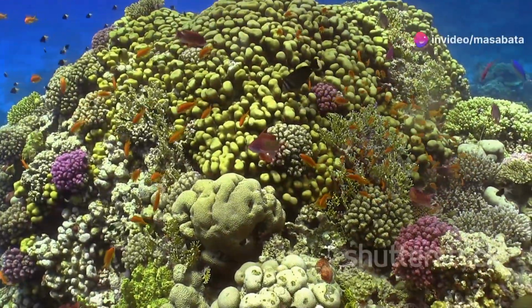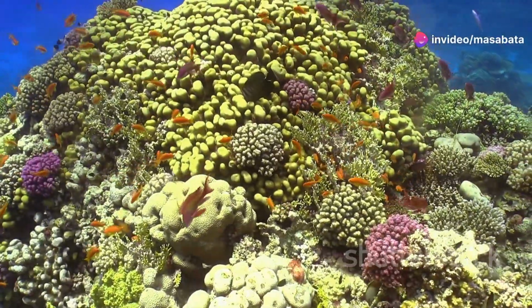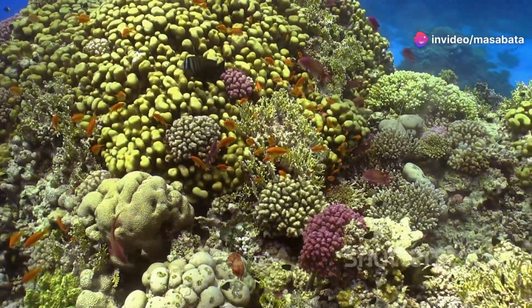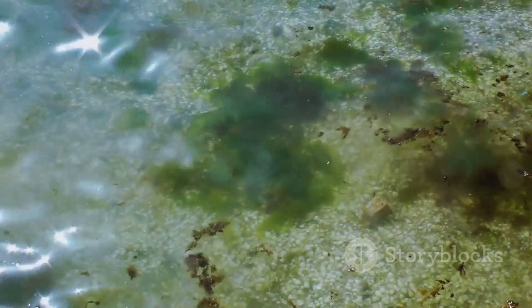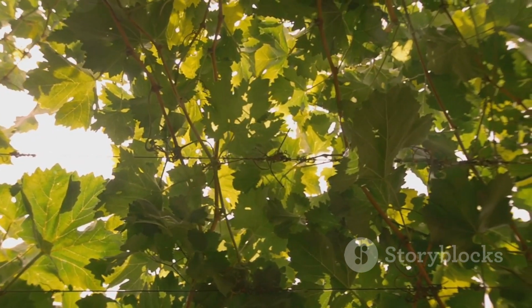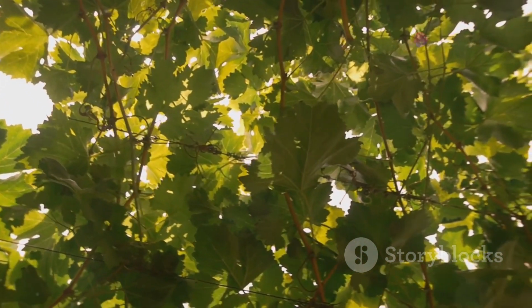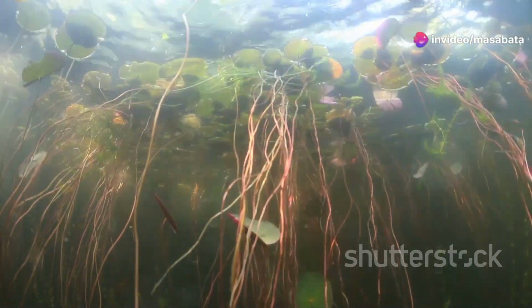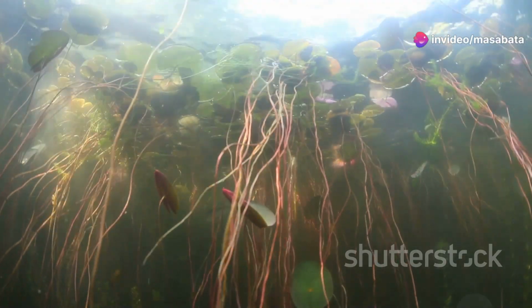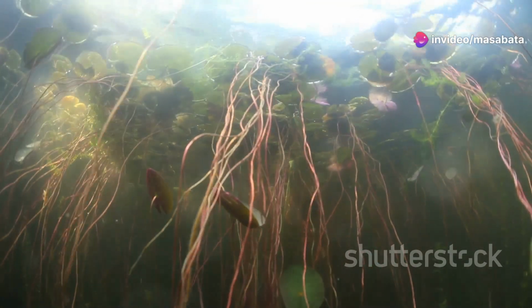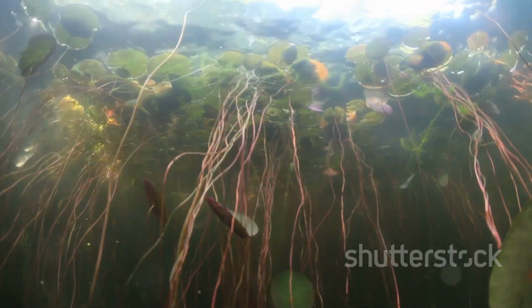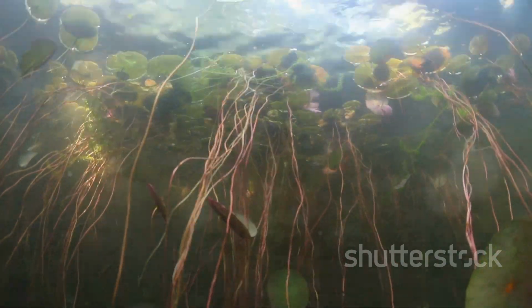Biotic factors refer to the living organisms in an ecosystem that interact with each other and their environment. These include producers, organisms, mostly plants and algae, that use sunlight to make their own food through photosynthesis. They form the base of the food chain by converting solar energy into chemical energy stored in their tissues. Examples include trees, grasses, and aquatic plants.